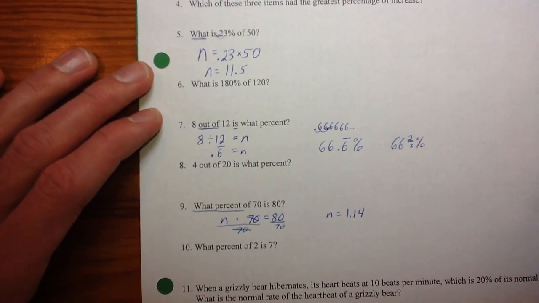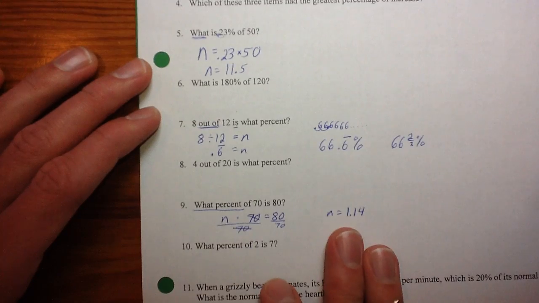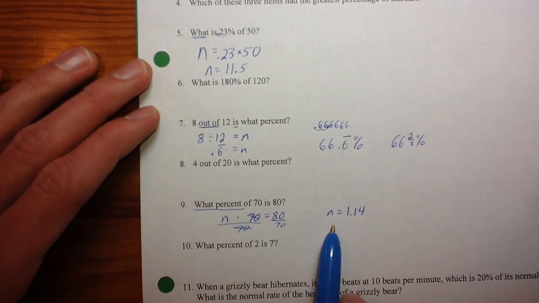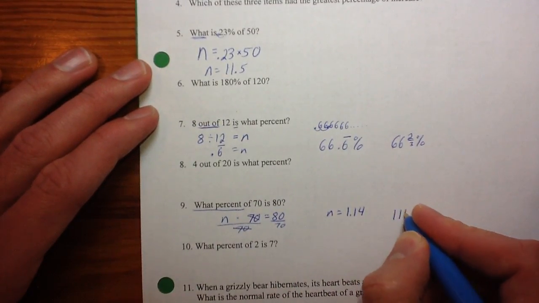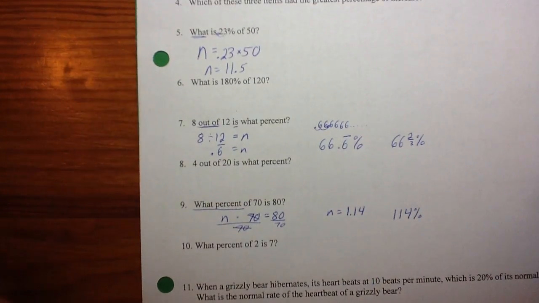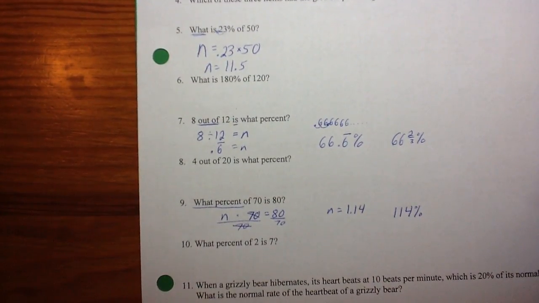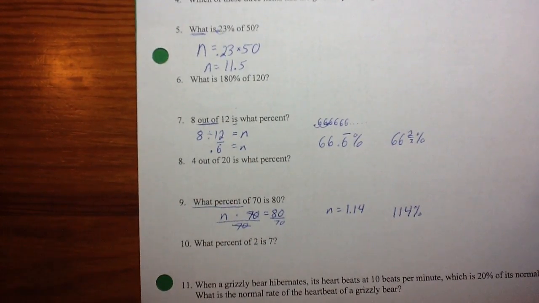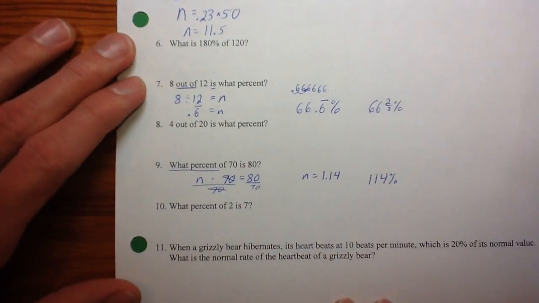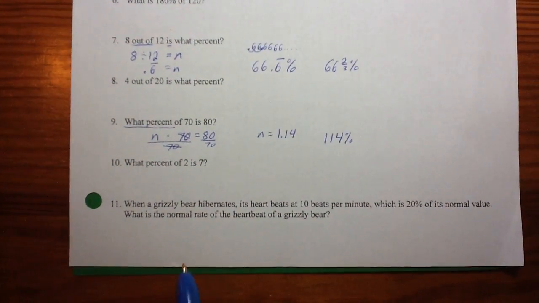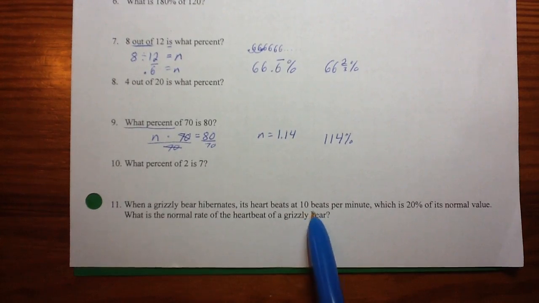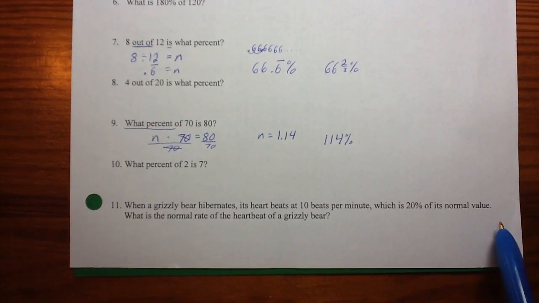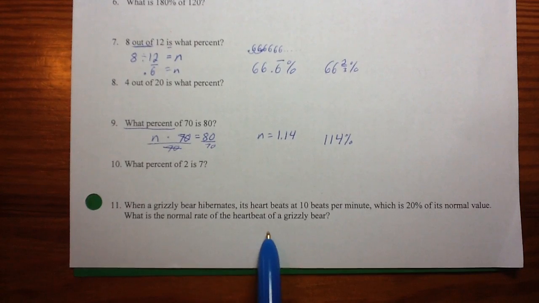That's perfectly fine. But be careful, that's actually not the final answer because it said what percent. So I need to change my answer to a percent. So I'm going to call it 114%. Okay? So that idea, the equation idea, is going to be used on some of them that are a little wordy. And you don't have to do it this way, but this is the best way I know to explain some of them. So 11. When a grizzly bear hibernates, its heartbeat is 10 beats per minute, which is 20% of its normal value. What is the normal rate of the heartbeat of a grizzly bear?